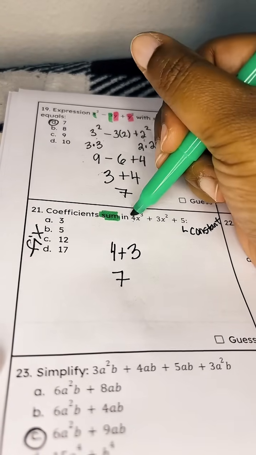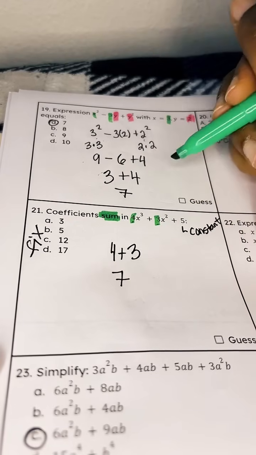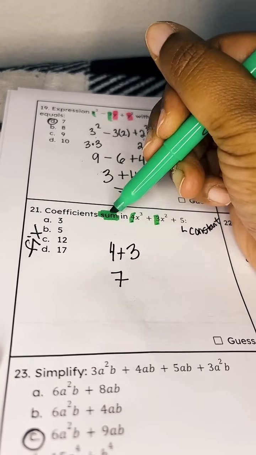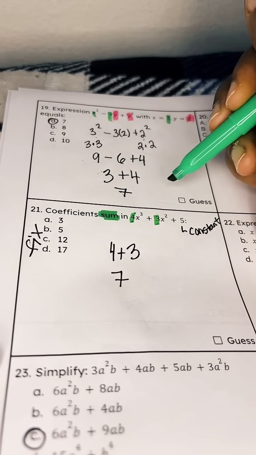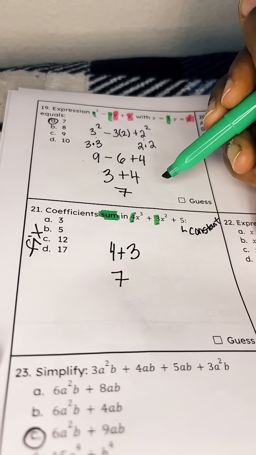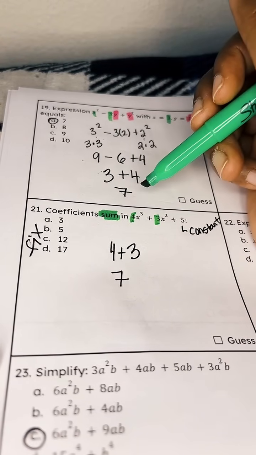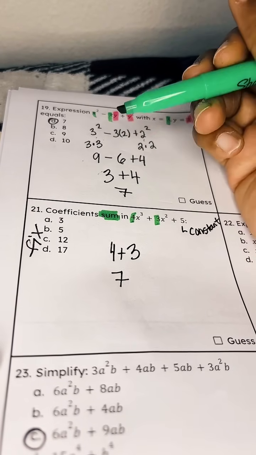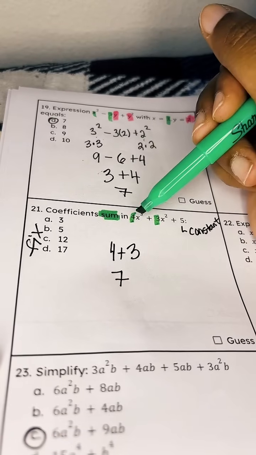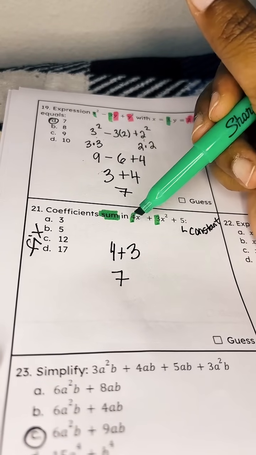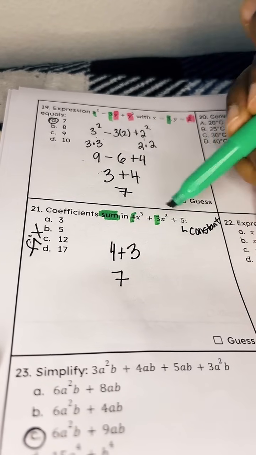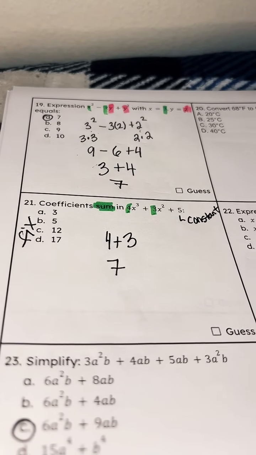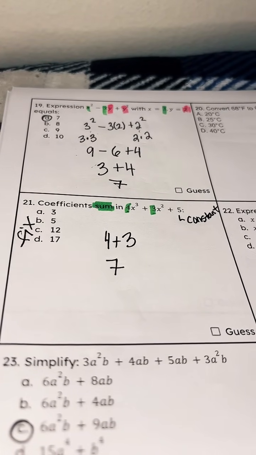So that's why we're taking the 4 and the 3 and adding them, because it said the coefficient sum. Yes, most of the times we do not have to add the coefficients. They might say identify the coefficients. And if they say identify the coefficients, well, the only coefficients are like you said, the numbers next to a letter. So good. I'm glad you asked that, Ashley, to clear it up, to make sure we're clear.